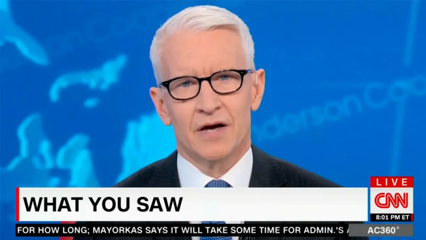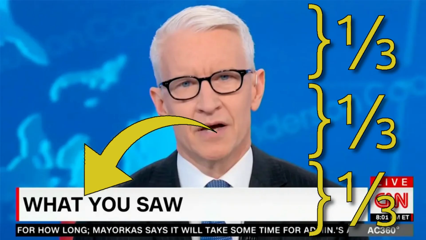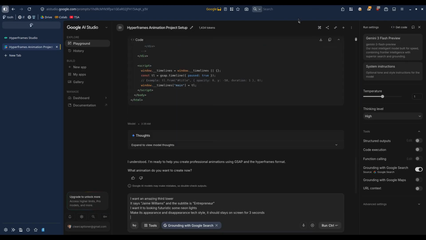Let's start by generating a lower third. If you don't know what it is, it's this. It's called lower third simply because it's usually shown on the lower third of the screen. Let's make one. I simply describe to Gemini what I want, not even using proper English.